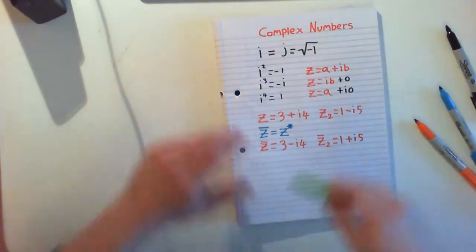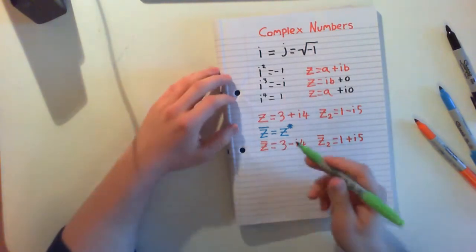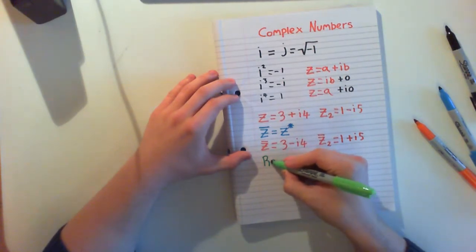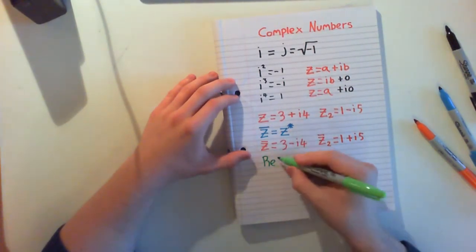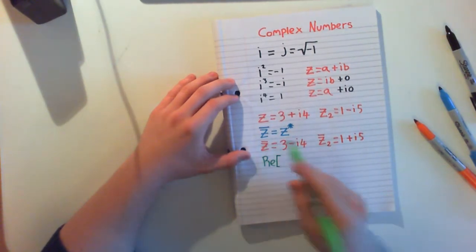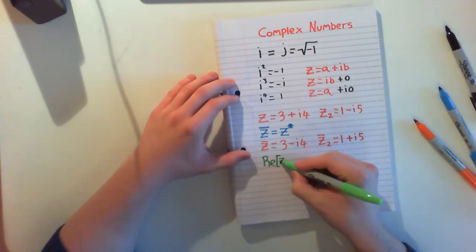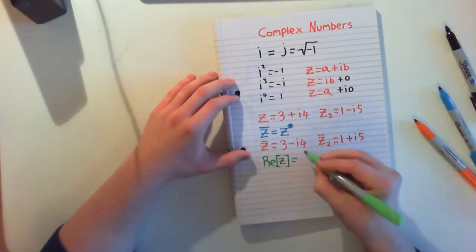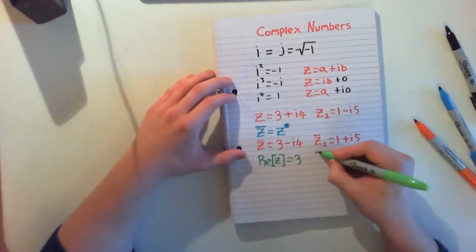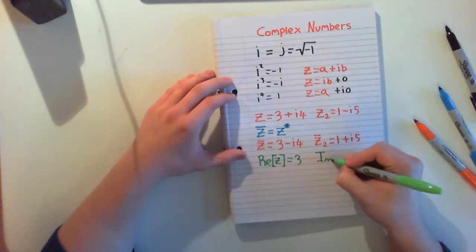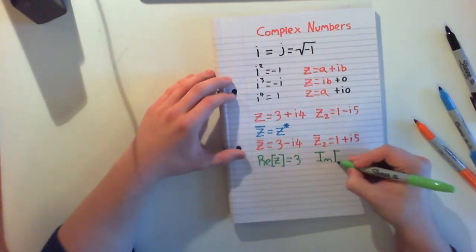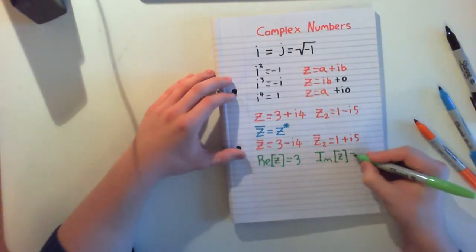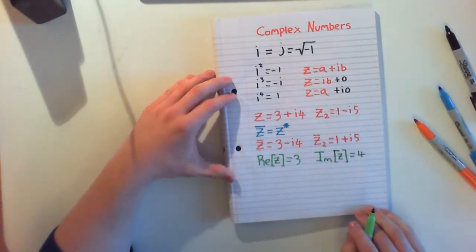We'll address a few more things. If you're asked to give the real part, that will be denoted, as you'd expect, something like the word real, Re, you'll have square brackets, and usually then just give you z. It could be z2, but we're going to use z1 in this case, and this would just be the real part, which is 3. And then the imaginary part of z is 4. You have 4i there.